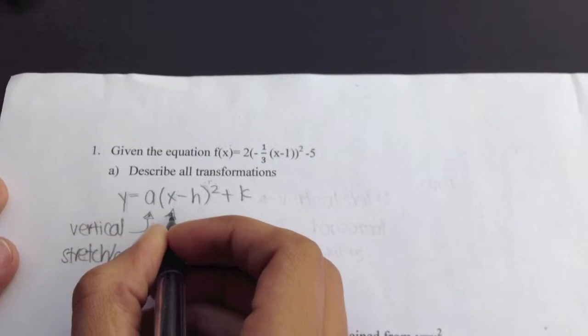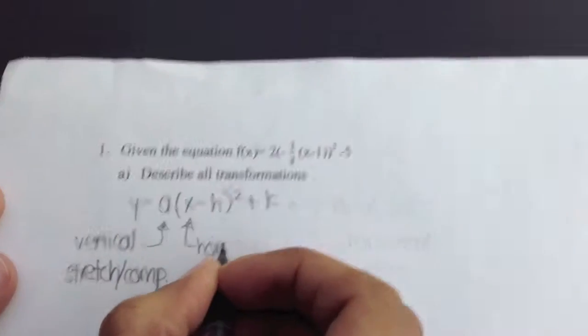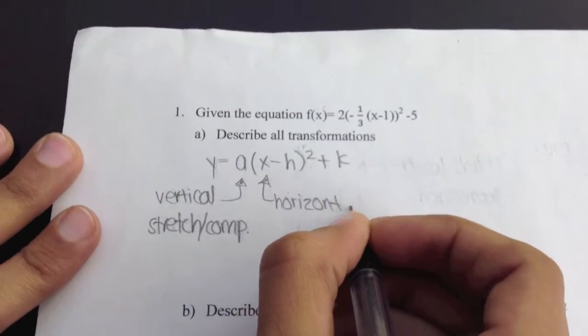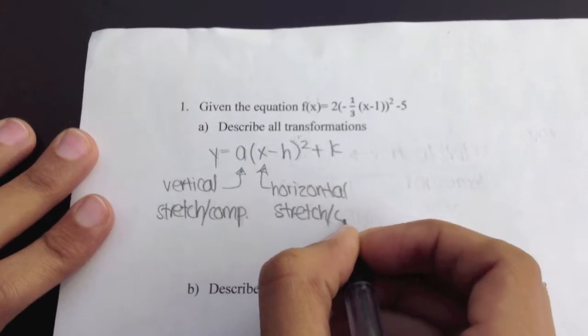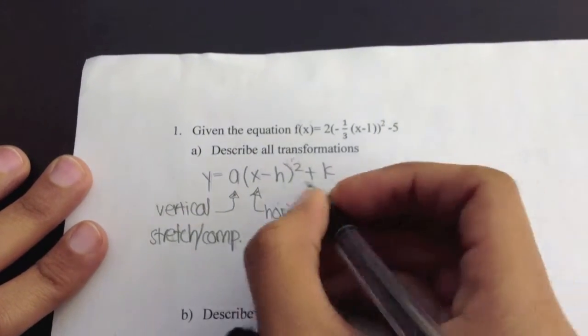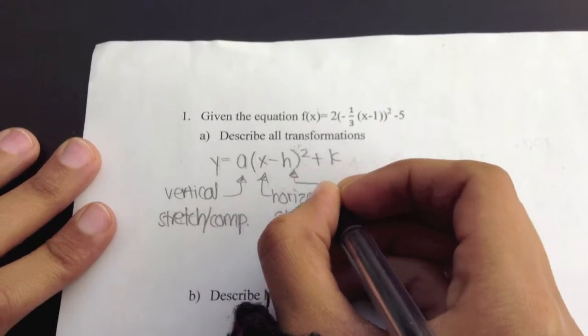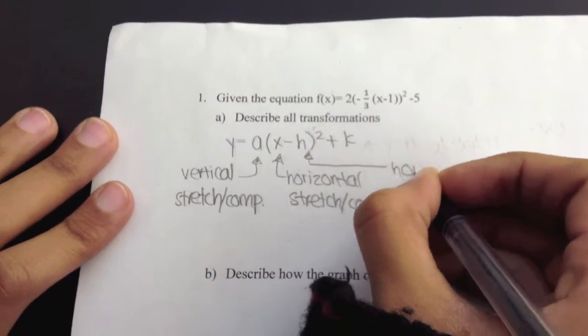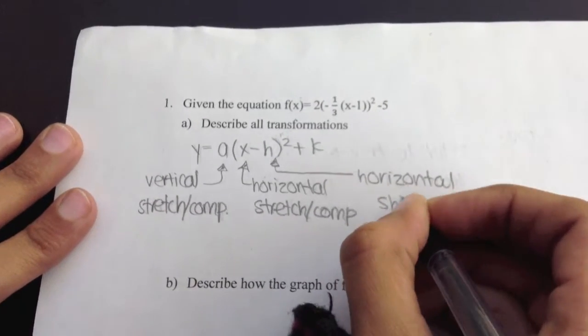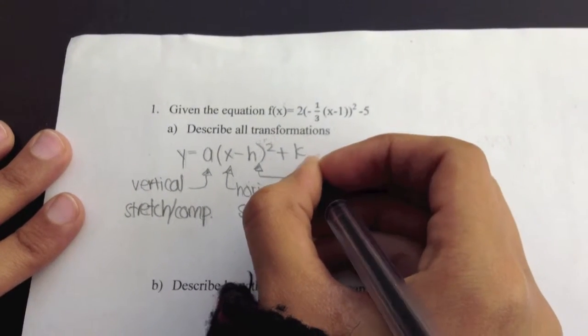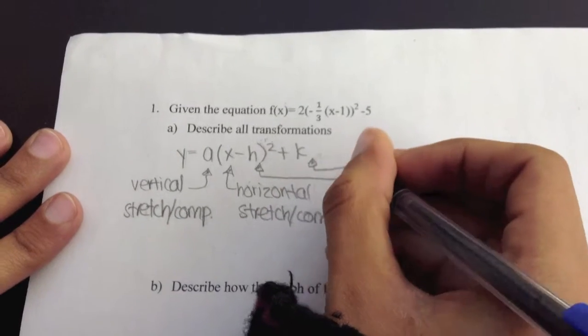The x shows the horizontal stretches and compressions. And the h shows the horizontal shifts. And the k shows the vertical shifts.